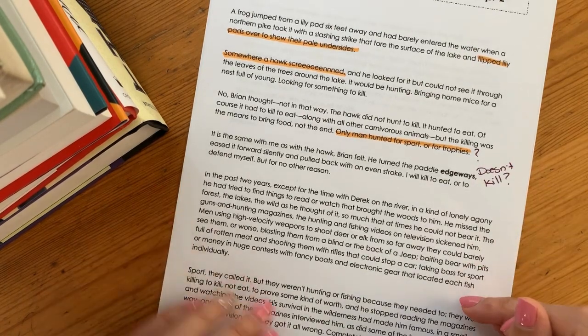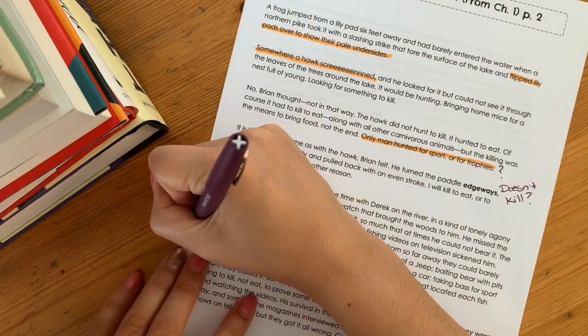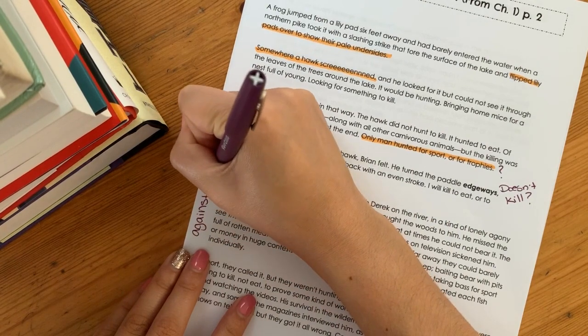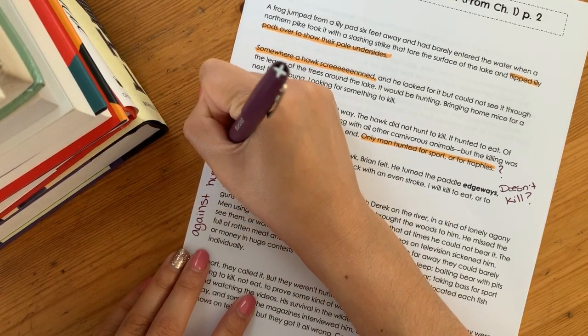So he doesn't like to hurt animals. Okay, so against hunting and fishing.